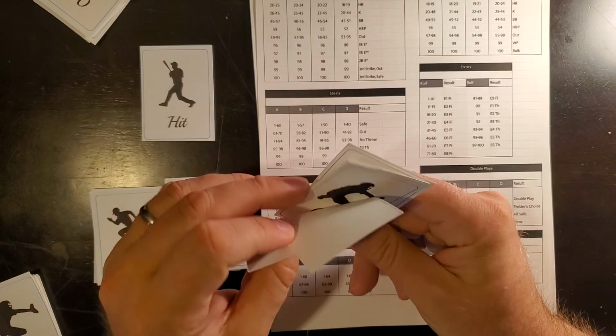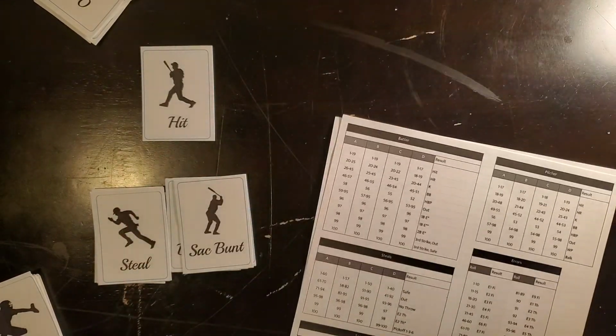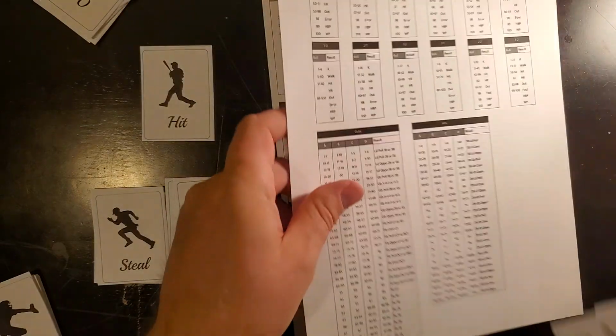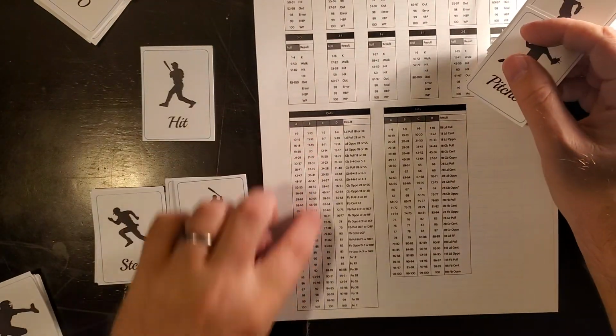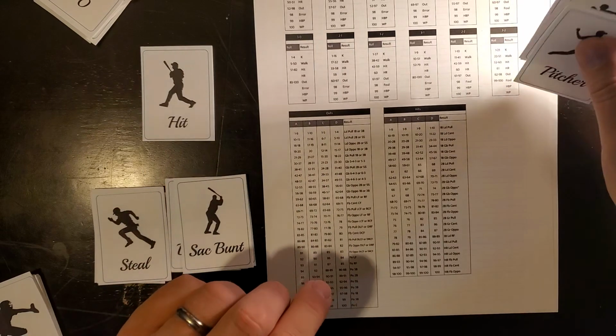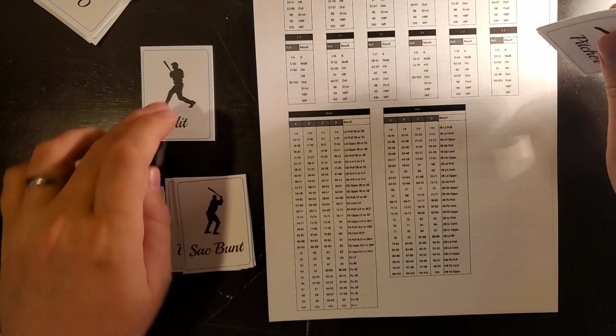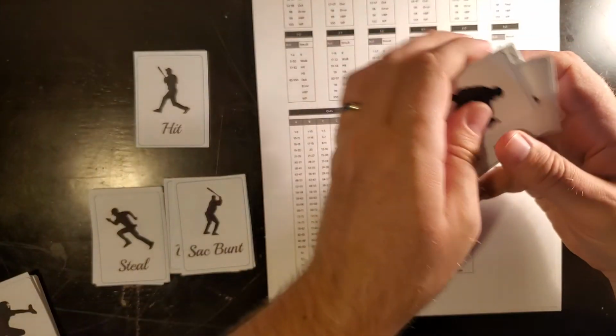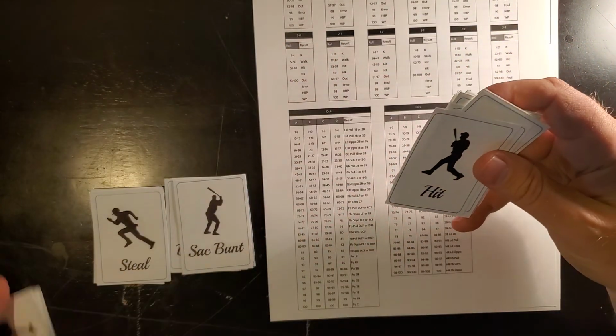And the out chart, obviously you're just going to look at the outs chart, which would be this one here. You look at the batter's value, and you consult that. And for a hit chart, you would just go straight to the hit chart. There's no need to roll for anything else.